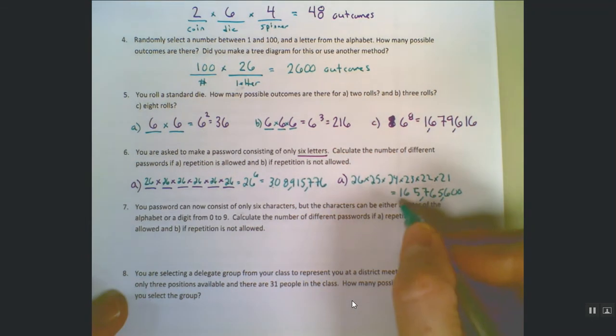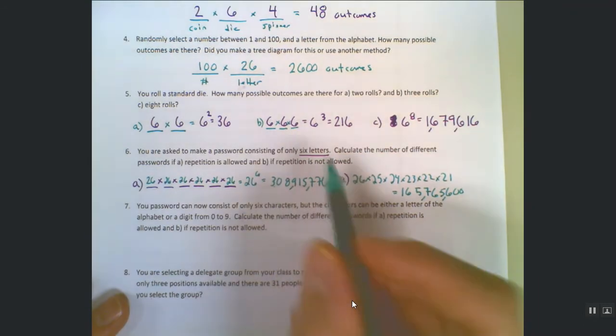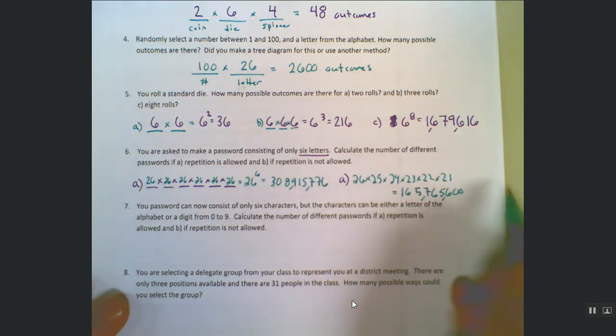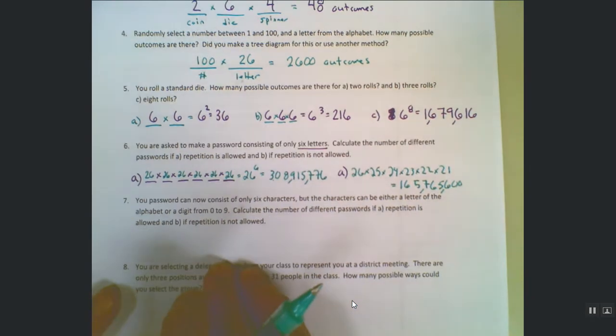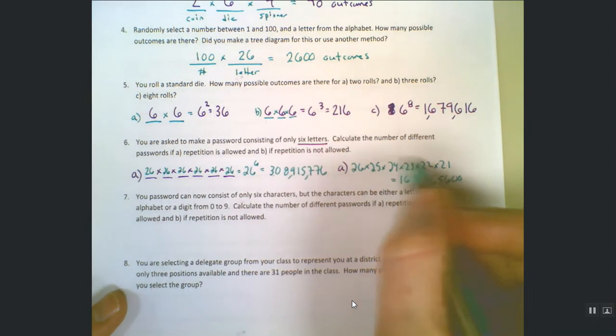Did I write that down correctly? Yes. So there's fewer than there was if you were allowed to repeat them. And you can see that this is 308 million-ish, and this is 165 or 166 million-ish. So clearly less. So this is what it looks like when you can't repeat. They drop by 1 each time.